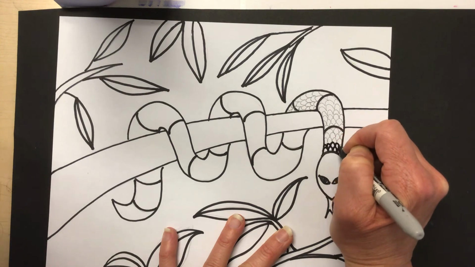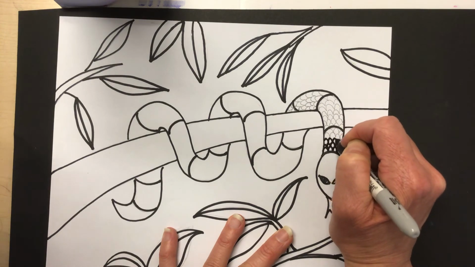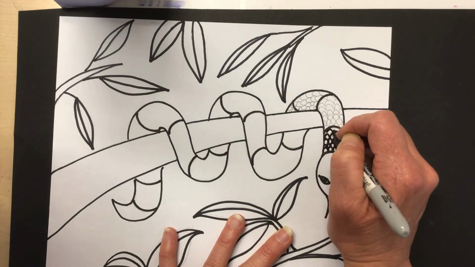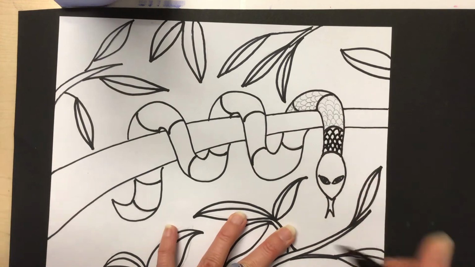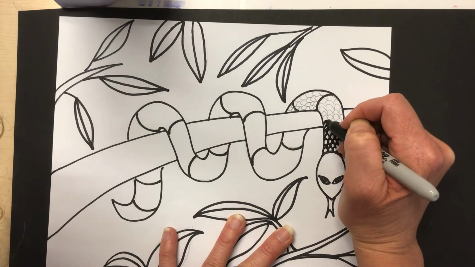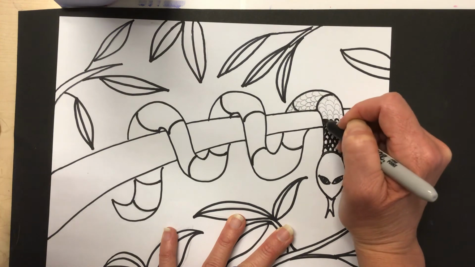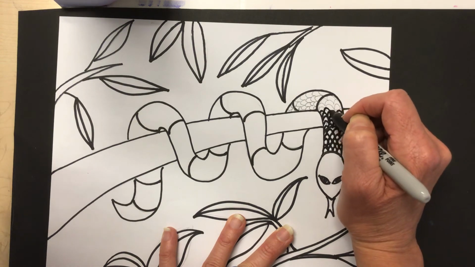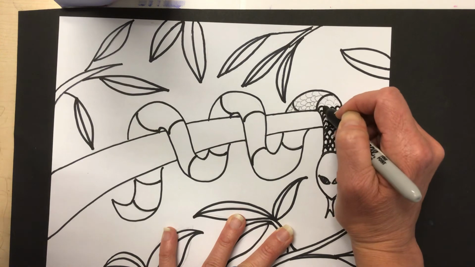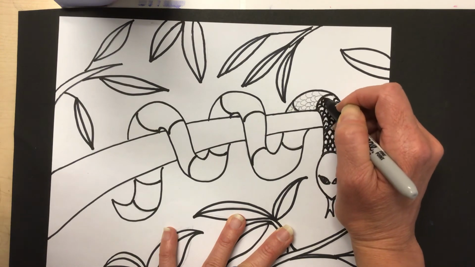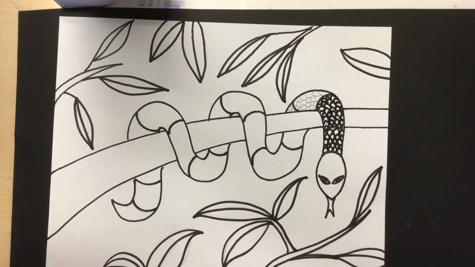Now, the cool thing about this is, because I'm tracing these, it's going to make coloring pretty quick. So what I can do with whatever coloring material I want, whether it's markers or colored pencils, crayons, whatever you have on hand, whatever you'd like to use today, I can just simply color over this because those black lines will still show up. And I will stop right here because I don't want to take all your time watching me color.